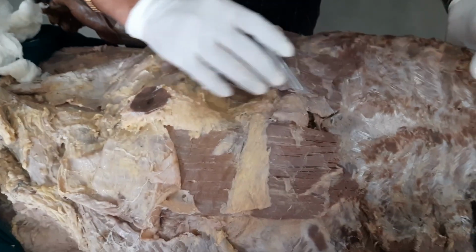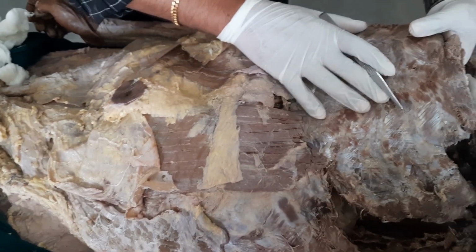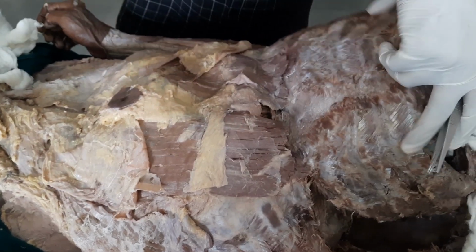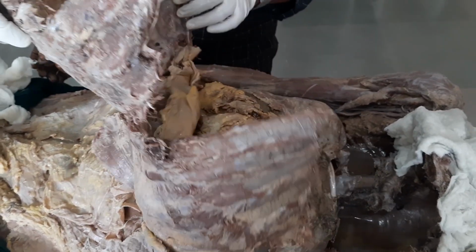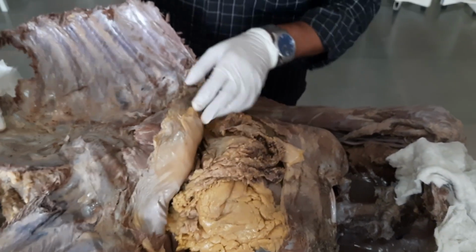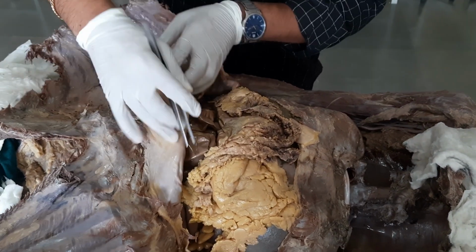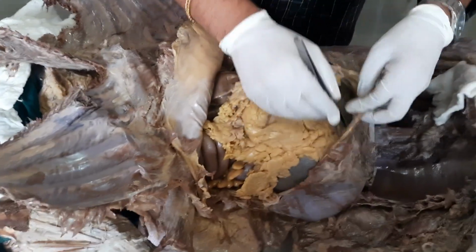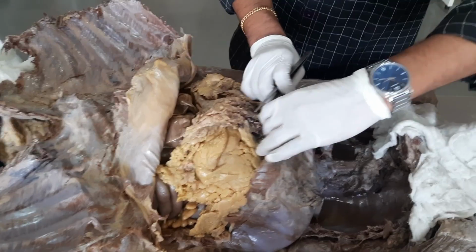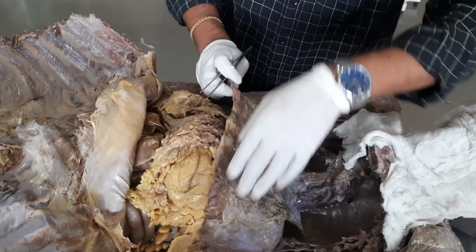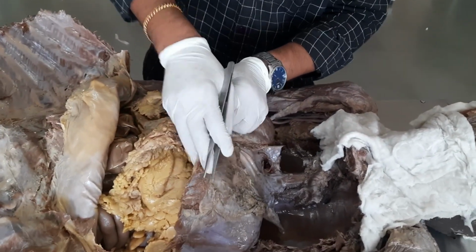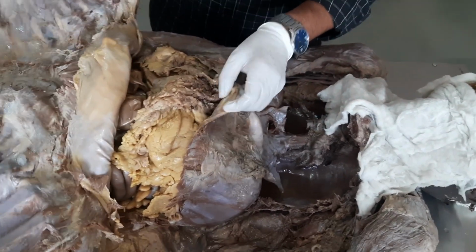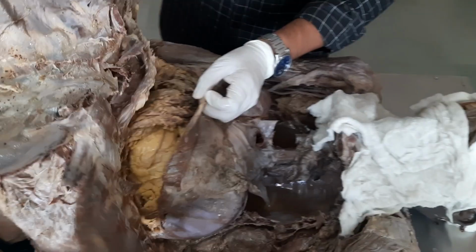We are going to remove the chest wall along with the anterolateral abdominal wall. So we are removing it in this way. As we remove, we had to cut this part, that was diaphragm, thoracoabdominal diaphragm, which was attaching to the ribs and the xiphoid process. So it was being cut here, as you can see.